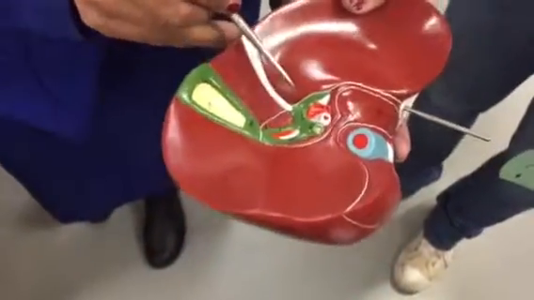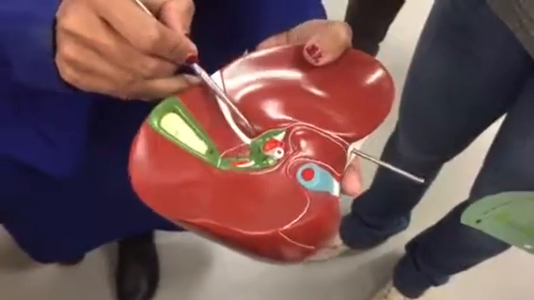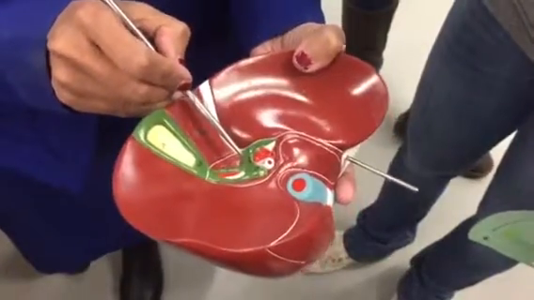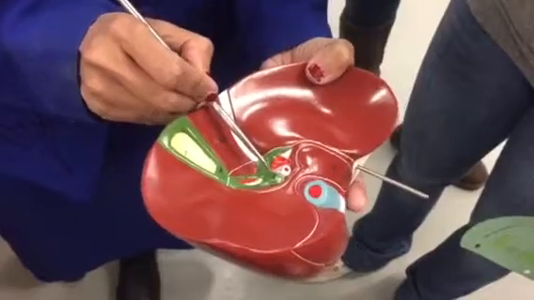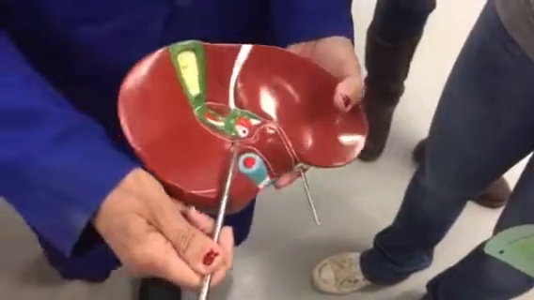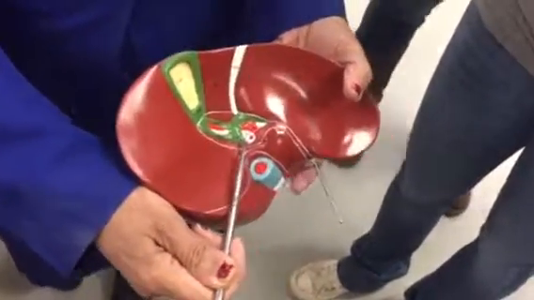And then you see these two. These two are the right hepatic duct and left hepatic duct. Right and left hepatic ducts join together to form the common hepatic duct. Now see, the common hepatic duct joins the cystic duct to form the common bile duct. So you need to know this one, the common bile duct.